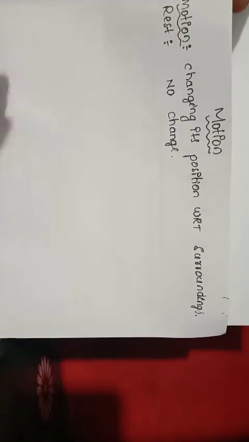Changing its position with respect to surroundings. Okay, so if the object is changing its position with respect to surroundings, then the object is said to be in motion. So what about rest? If the object is not changing its position with respect to surroundings, no change in its position with respect to surroundings, it is said to be at rest.